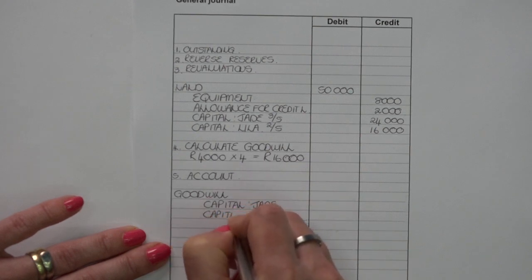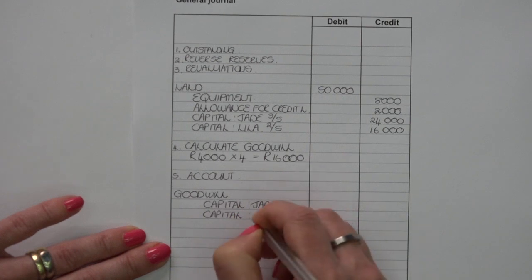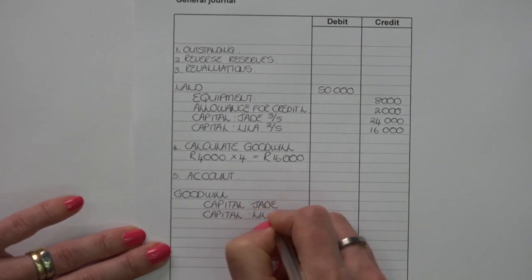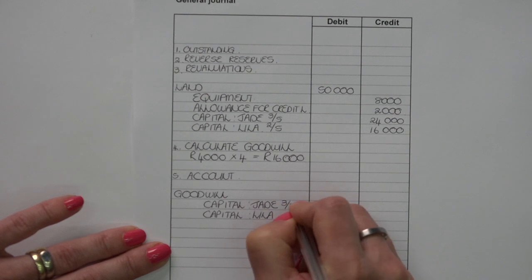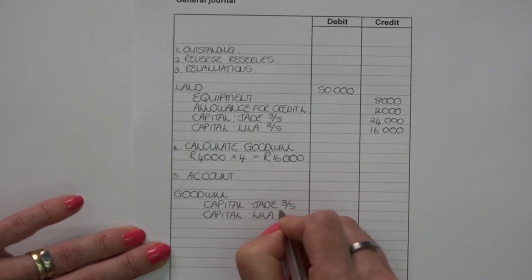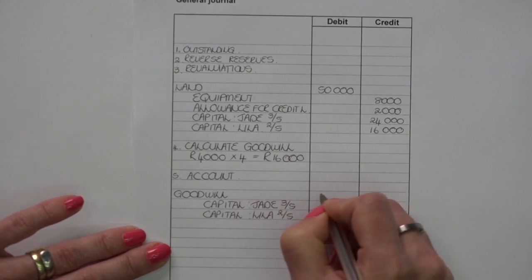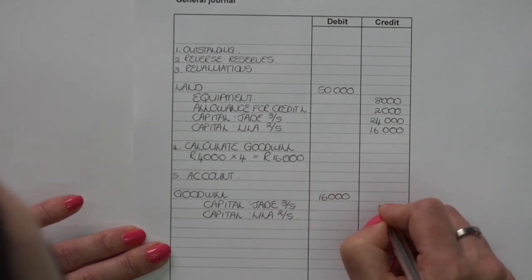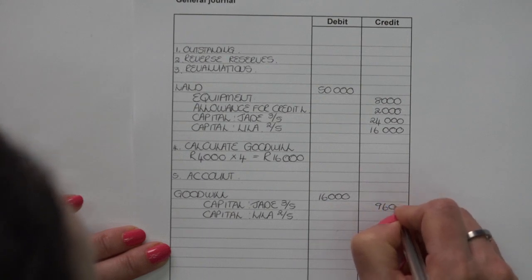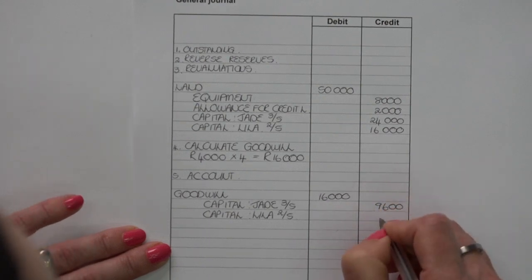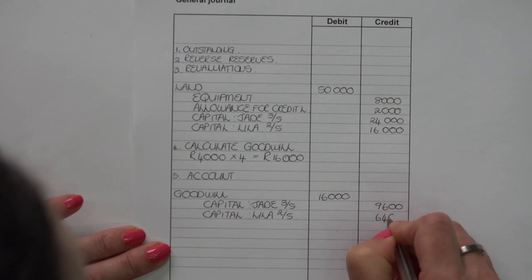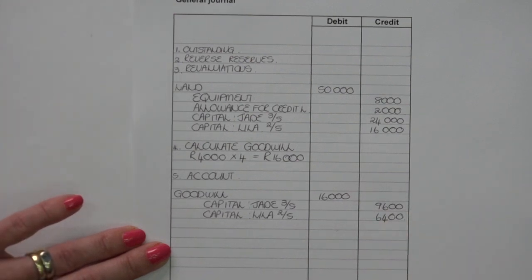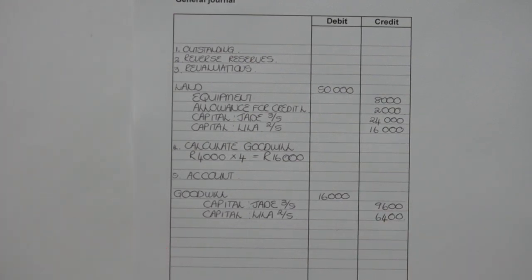The new partner has not yet sacrificed anything, so any changes in the value of assets or liabilities will only influence the old partners. 16,000 will give us 9,600 Rand for Jade and 6,400 Rand for Lila. Okay, those are the steps that we had to follow before the admission of the new partner.